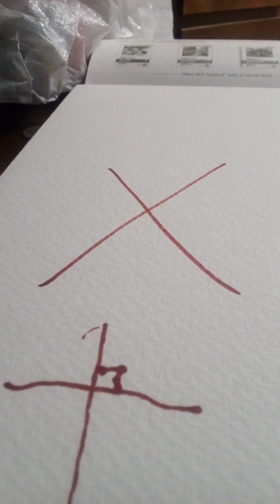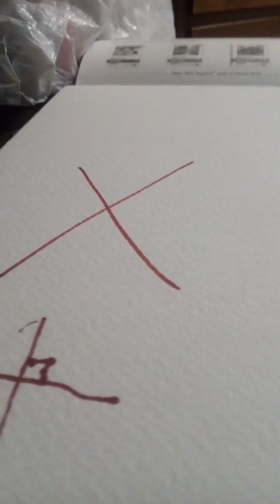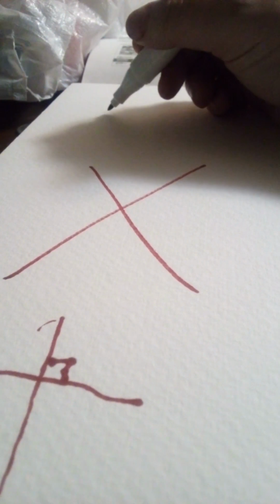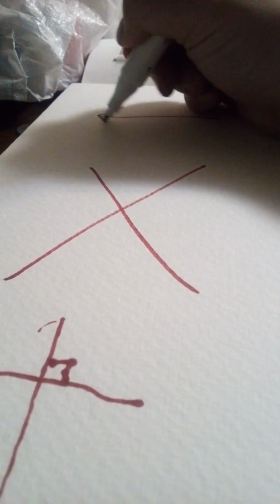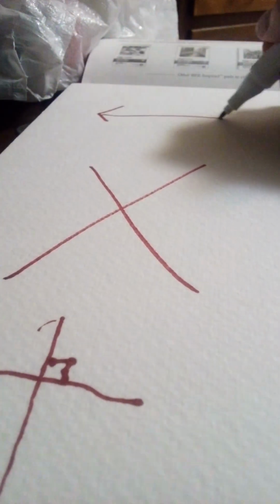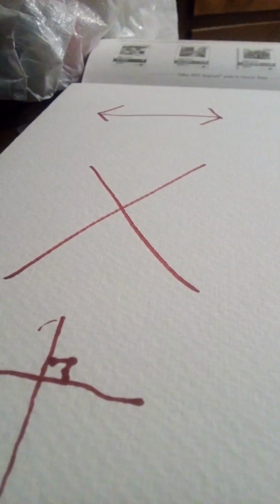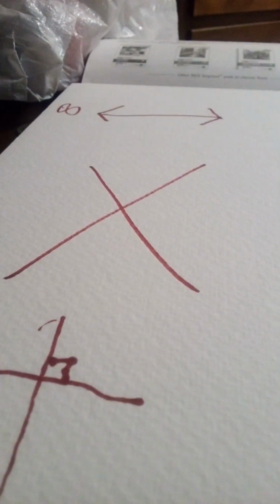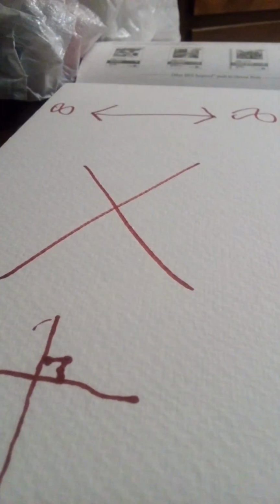But one of the things that's really cool about this is that we actually define a line in math or geometry as being continuous as one of its many traits or properties. So that means that this side goes on for infinity, and this side goes on for infinity.